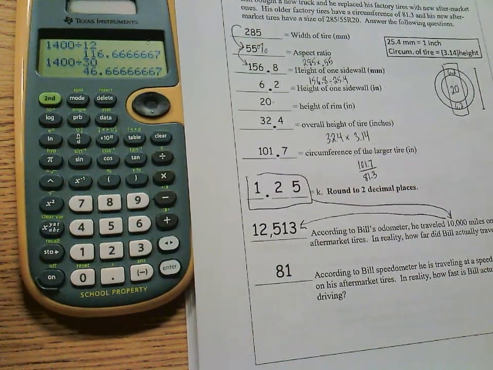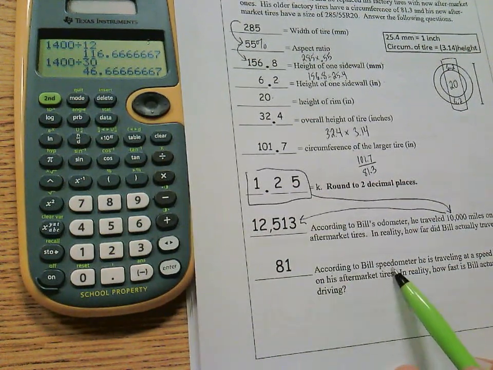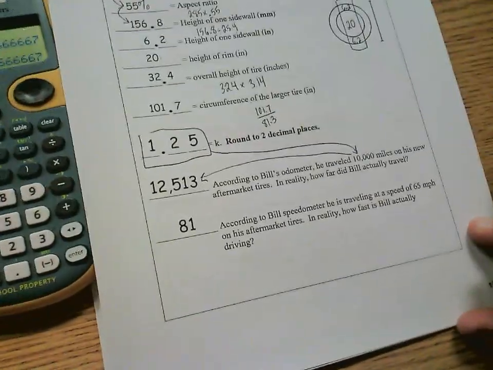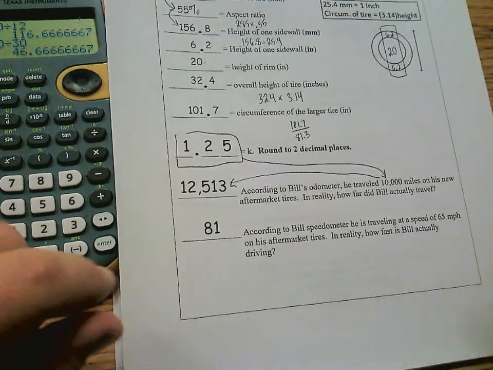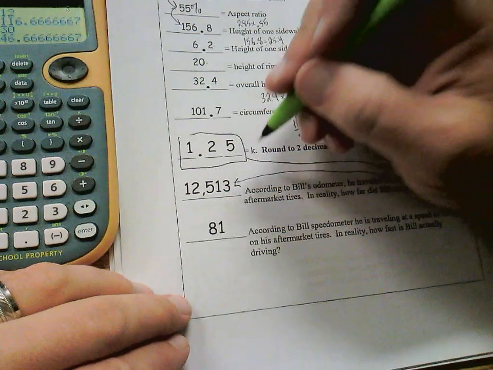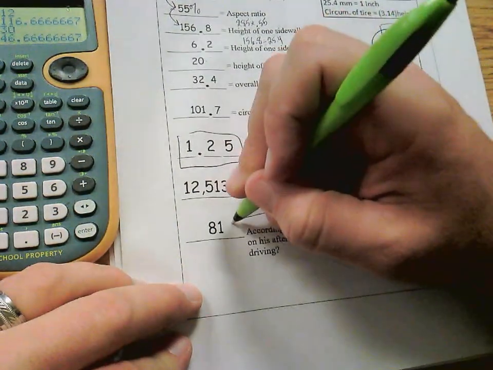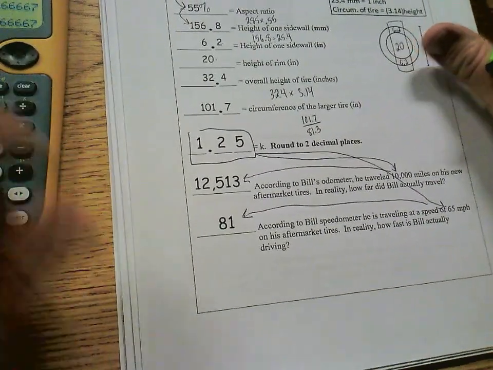And then lastly, it says, according to Bill's speedometer, he is traveling at 65 miles per hour on his aftermarket tires. To find out his real speed, you take 1.25 and times it by 65 to get 81. So he's actually going 81 miles per hour. All right.